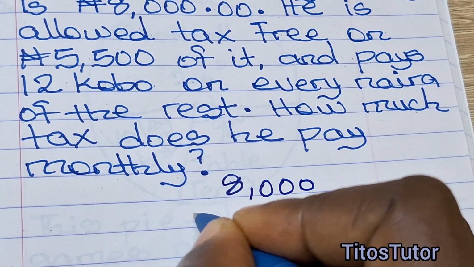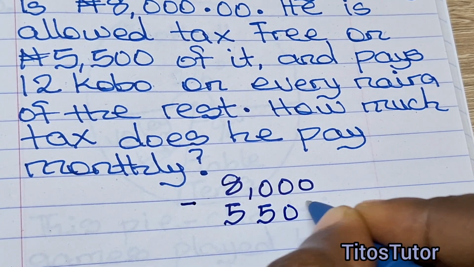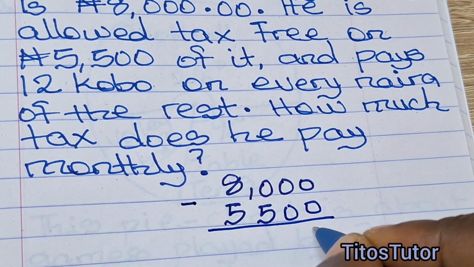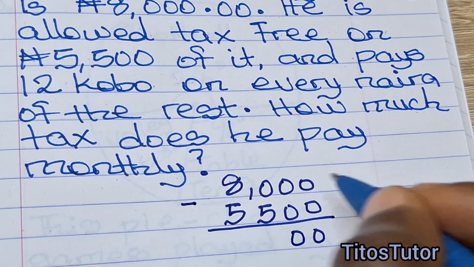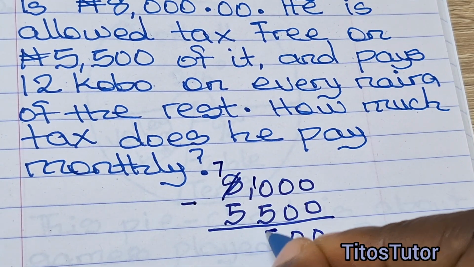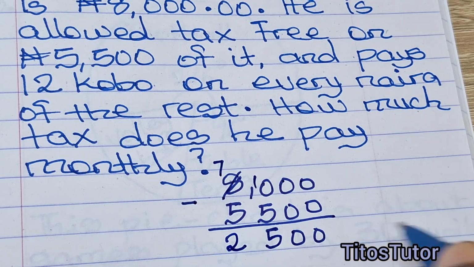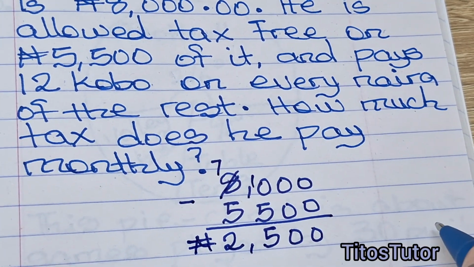8,000 naira minus 5,500. So this is 0, 0. 2 minus 4, 0 minus 5 isn't possible. I borrow. I'm left with 7. So this is 5 and this is 2. So this is the amount he's going to have tax-free on.